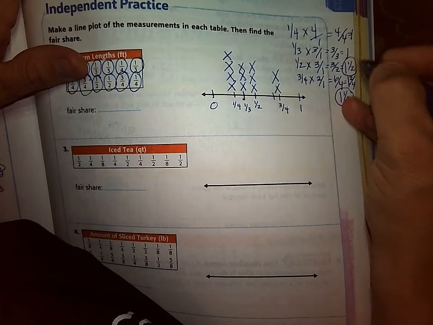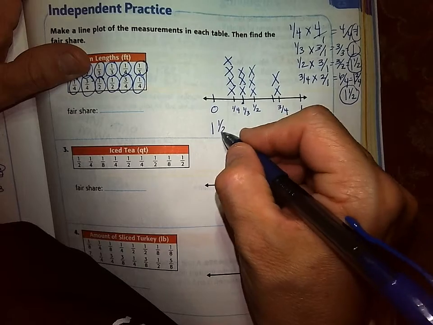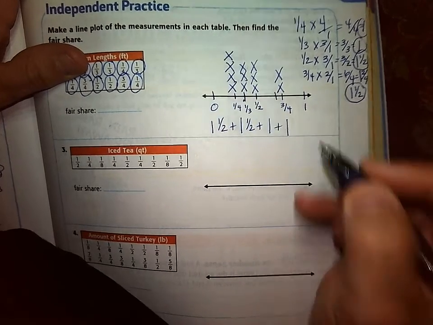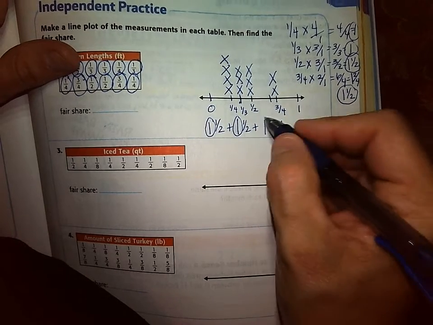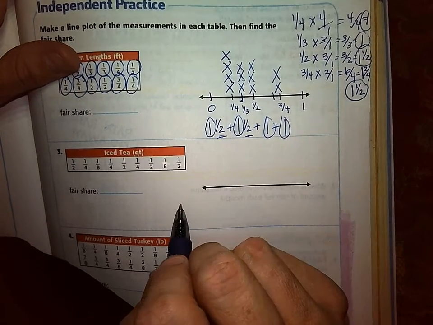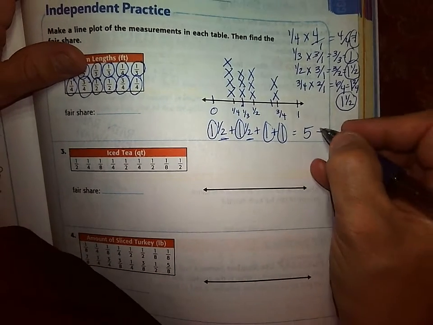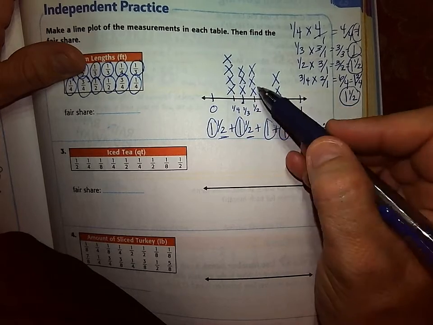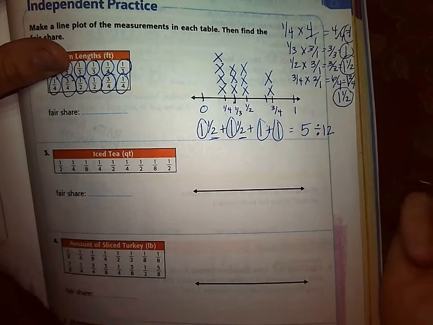So we're going to add these all together. We have 1 and 1/2 plus 1 and 1/2 plus 1 plus 1. So let's add all our whole numbers first. 1, 2, 3, 4, and then we have a half and a half. Half and a half is another whole, so we have 5. Divided by, to get the fair share, the average, 1, 2, 3, 4, 5, 6, 7, 8, 9, 10, 11, 12. 5 divided by 12.